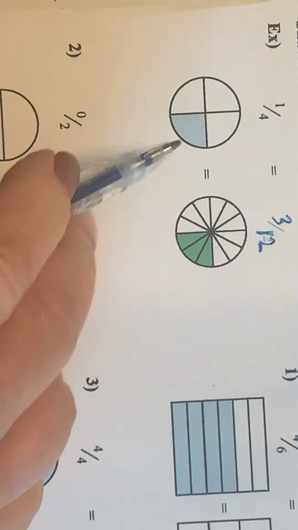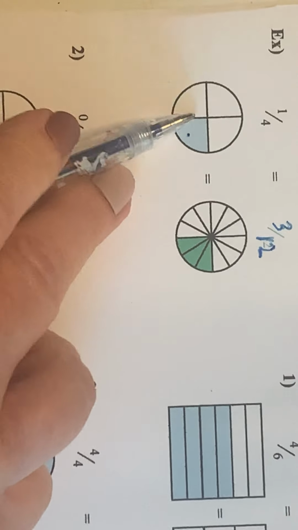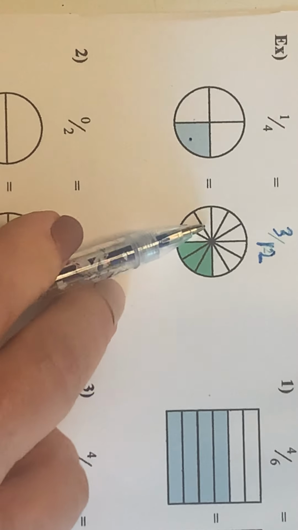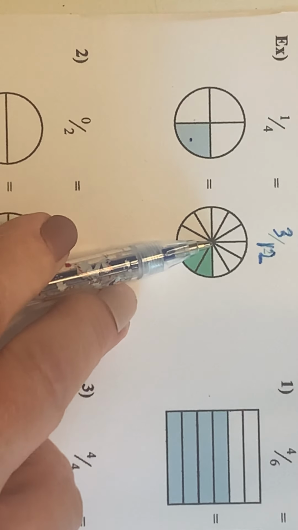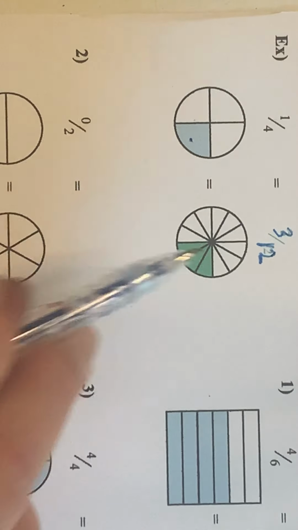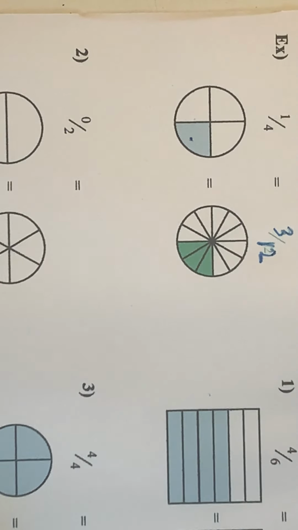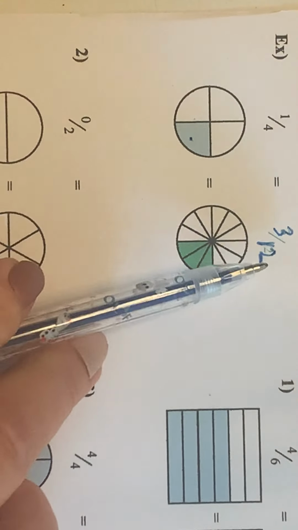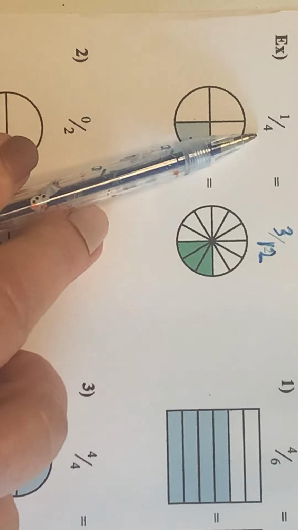Now, do you see how they are equal? You have to draw the same size circle if you're drawing your circle for it to be correct. Same size circle, same amount of space colored in. 1/4 and 3/12 is the same thing. So when we're reducing fractions, we would take 3/12 and reduce it to 1/4.